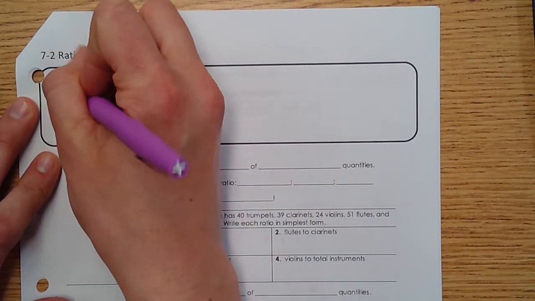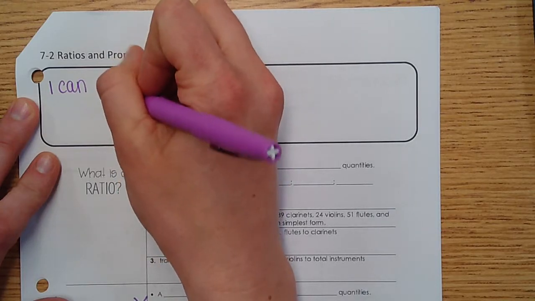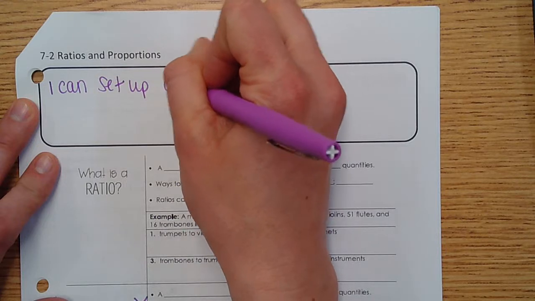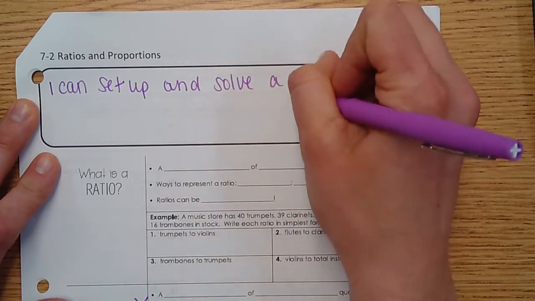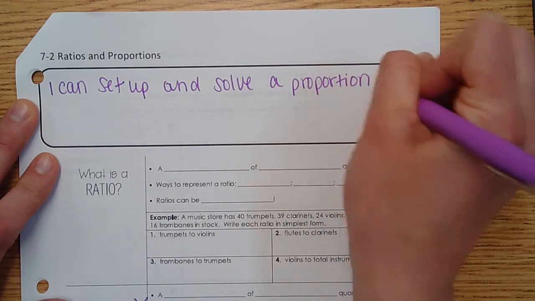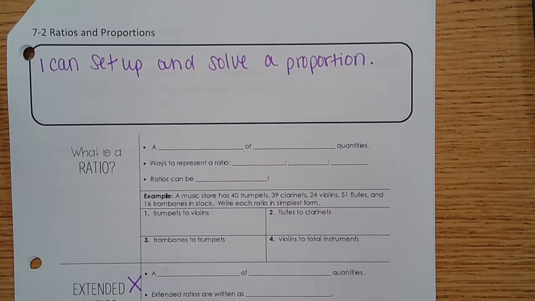Our learning target is: I can set up and solve a proportion. You're going to hear me mention two different terms today, ratio and a proportion, and they're directly related. So we're going to start with a ratio.